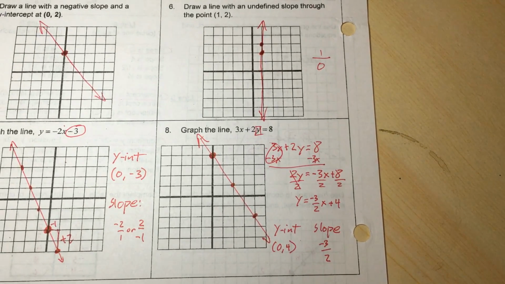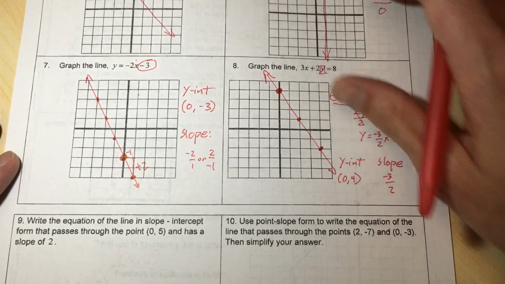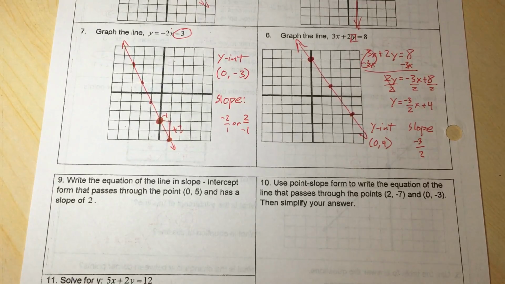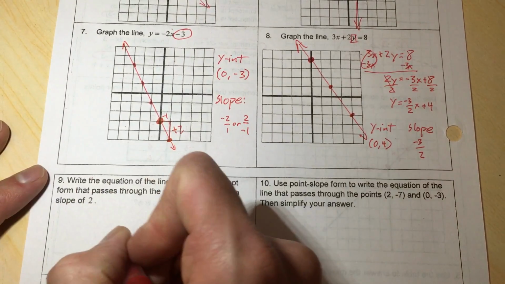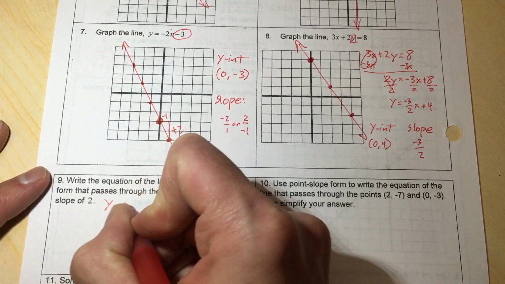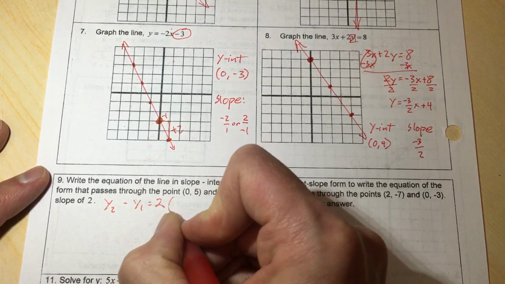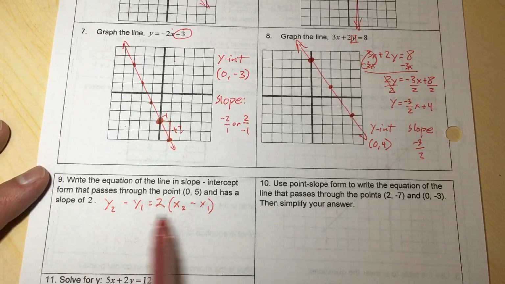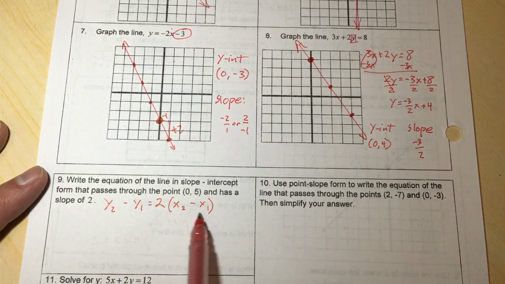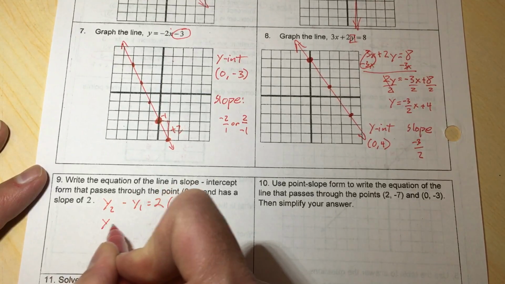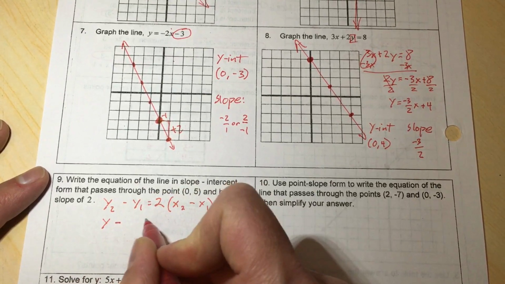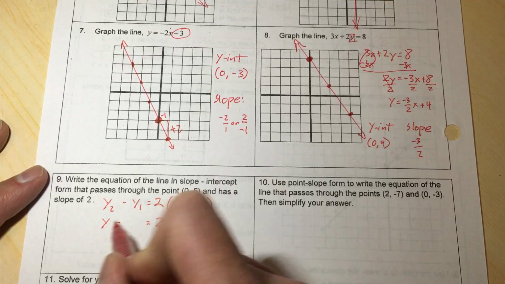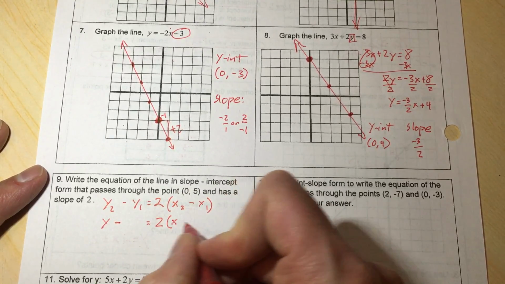Okay, write the equation of a line in slope-intercept form that passes through 0, 5 and has a slope of 2. Okay, so you're going to have y2 minus y1 equals 2 times x2 minus x1. You could write this without the ones and twos, because we are going to replace that y. When you start writing your equation, you can actually just go y minus and leave it open. We wrote 2 in here because that's our slope. And we're going to leave our x there, minus.